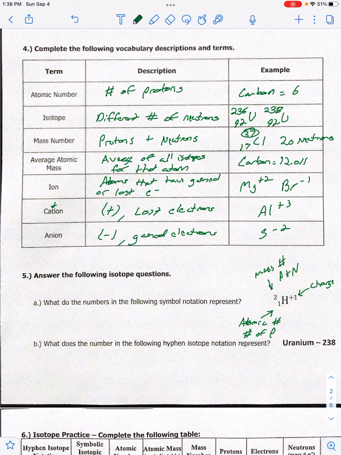It just means that you are now an ion. That means you either lost or gained electrons, so just watch out for that. Remember, you're going to do the opposite, and we'll do more practice in a second. You always do the opposite of what it says. If it's +1, you would subtract for the electrons, and if it was negative, you would add for the electrons.